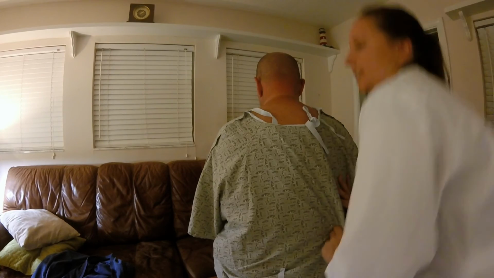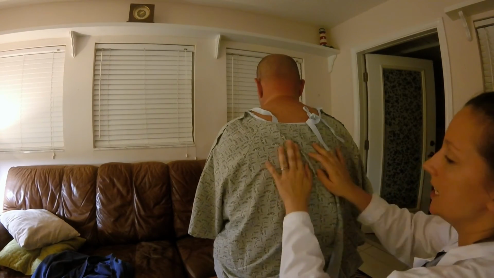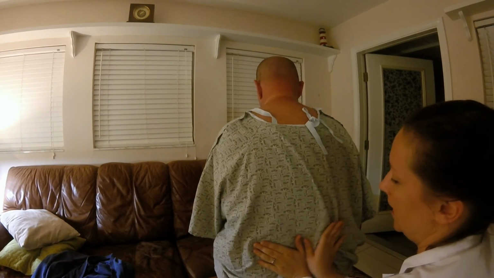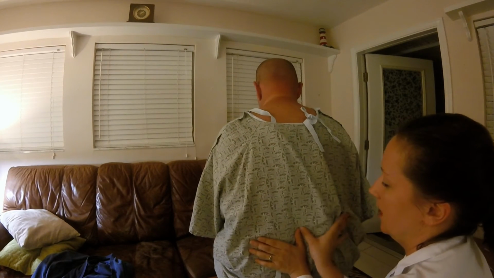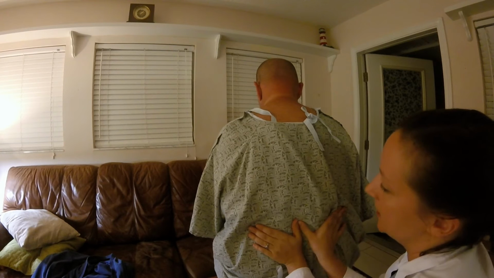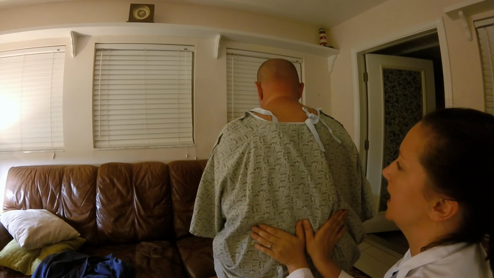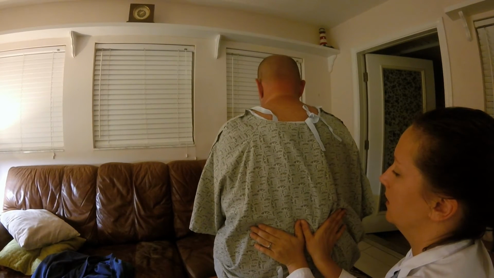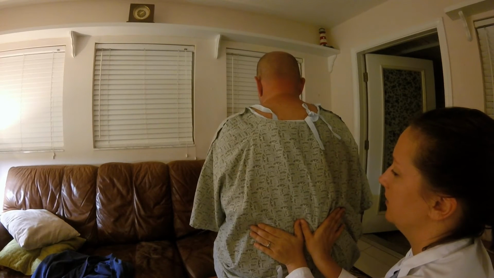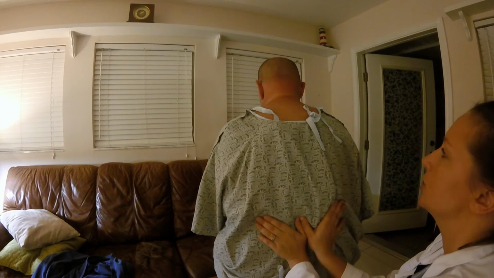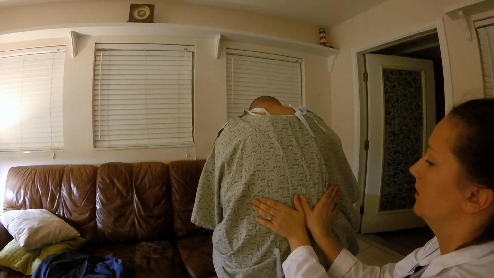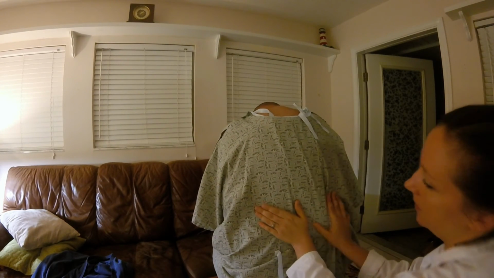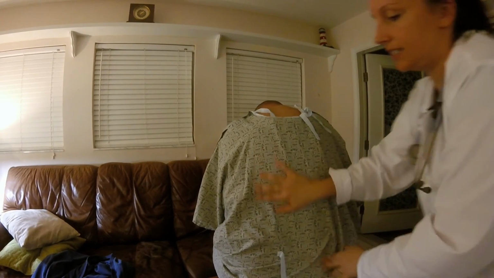Let's see how his lung expansion is. What I'm trying to do is just see how much of this expands. I don't want one side to go up more than the other. Take a nice big deep breath. Let it out. Go ahead and arch your back for me. And do that again, please. I'm going to go ahead and get onto this other side.